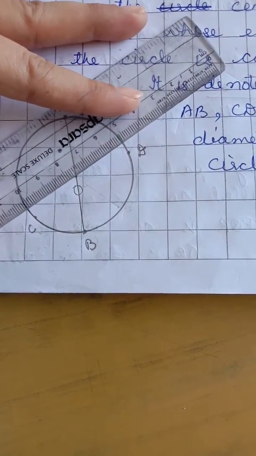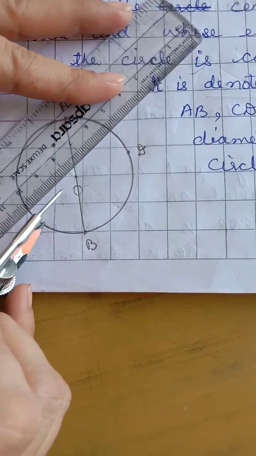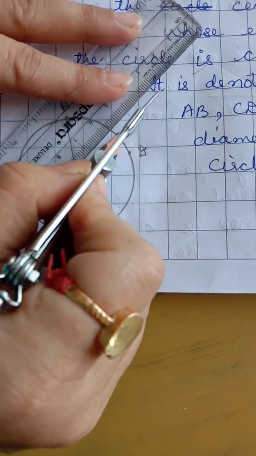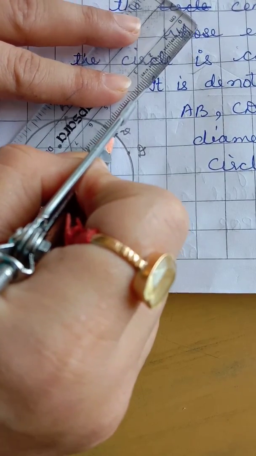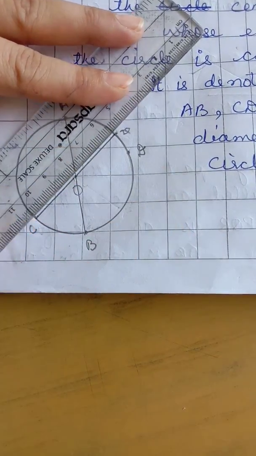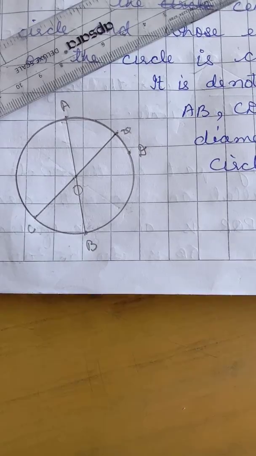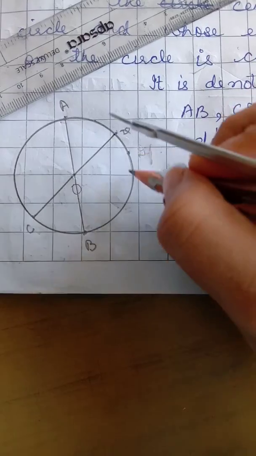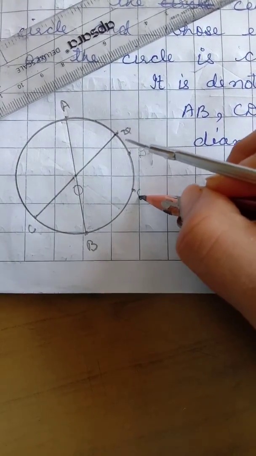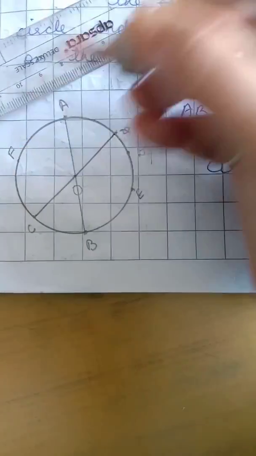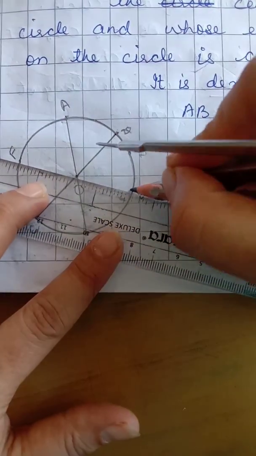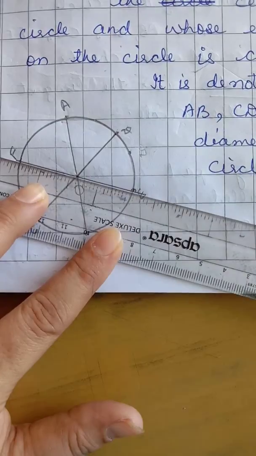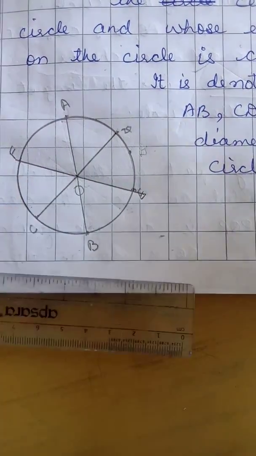I will join these points again in a straight line such that, suppose this is D, this line passes through the center. It is also known as diameter. Suppose I have taken this is E and this is F. When I join EF in such a way that it passes through the center, this will also form a diameter of the circle.